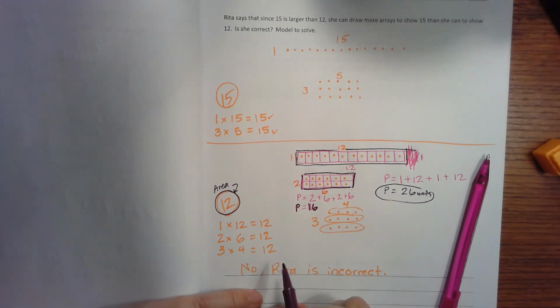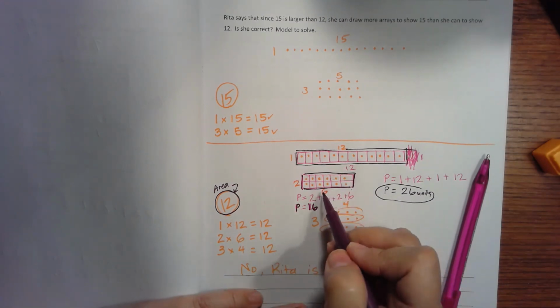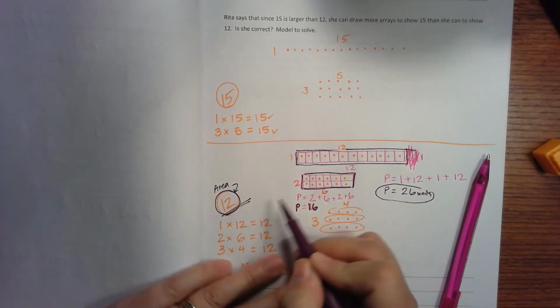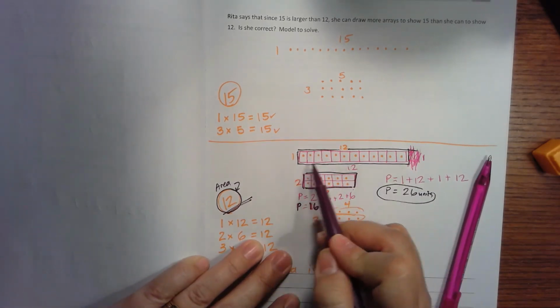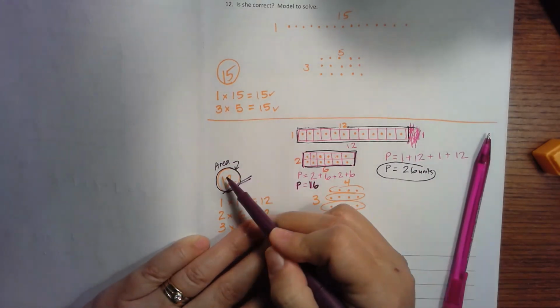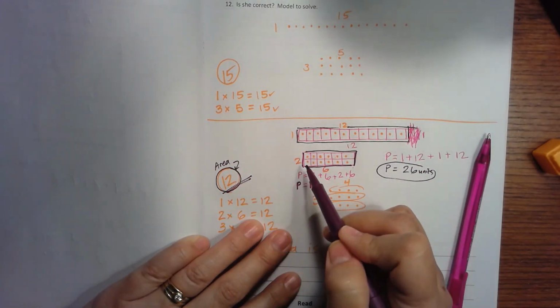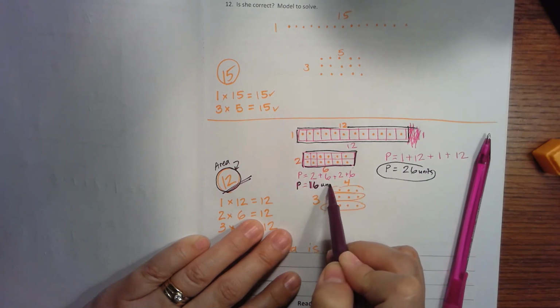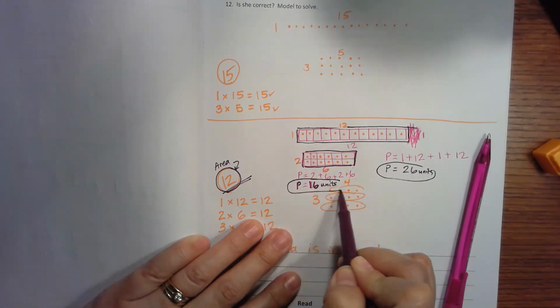Now, did the area change? Nope. It's still 12. The area is 12 no matter how you reconfigure it, no matter how you visualize it. The area didn't change. It's still 12 units. But the perimeter changes, doesn't it? Look at that.